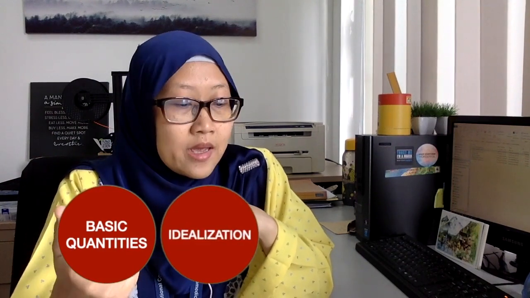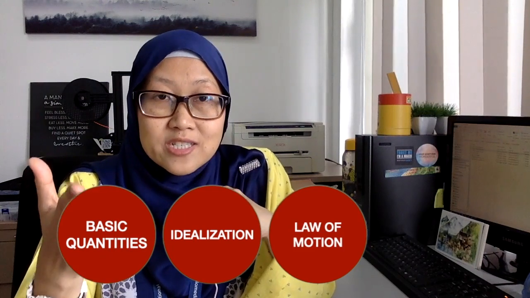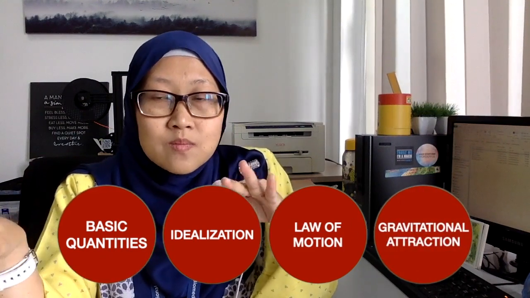Before we proceed with the application of calculation involved in statics, we have to understand the fundamental concepts, which involve the basic quantities, the idealization, the laws of motion, and also the law of gravitational attraction, which govern most engineering mechanics problems.